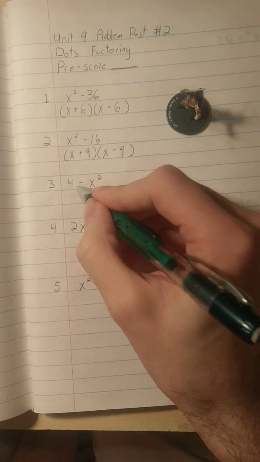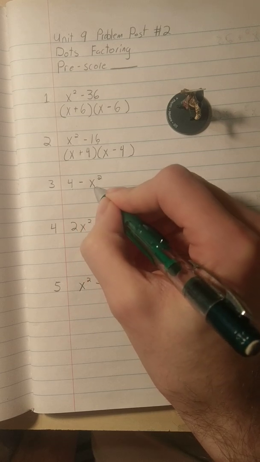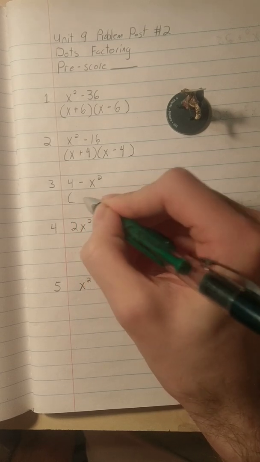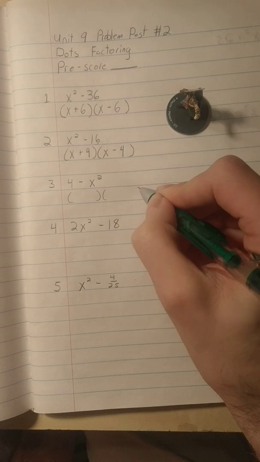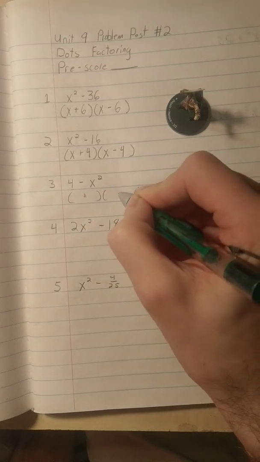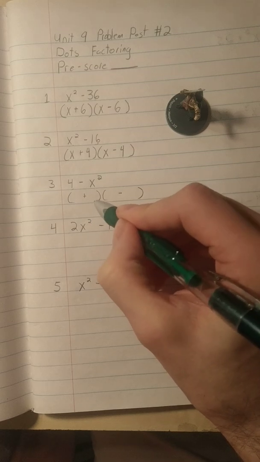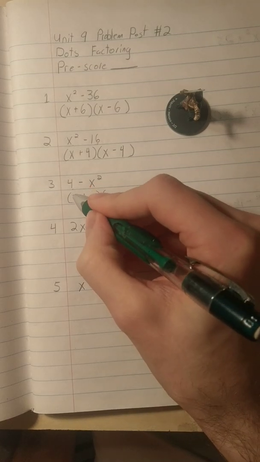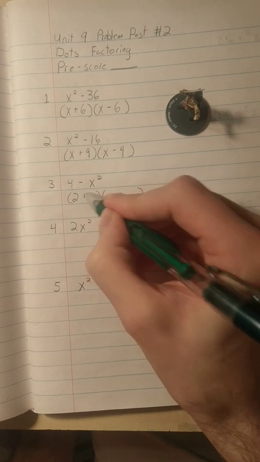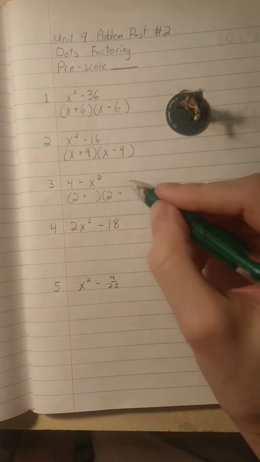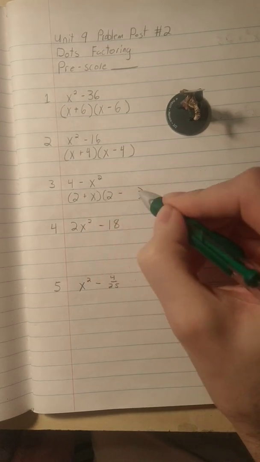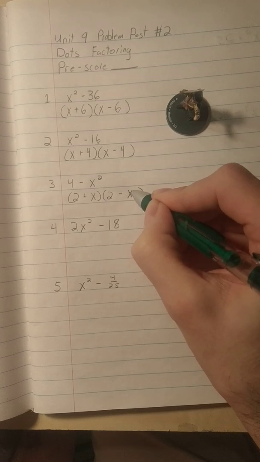Number 3, we notice we still have perfect squares, 4 and x squared, so I can set up my conjugates. One's a plus, one's a minus. This time the number comes first, so when I write my conjugate binomials, I'm just going to make sure I keep the number first. So the square root of 4 is 2, so I'll have 2 in the first position, and x squared will be an x.